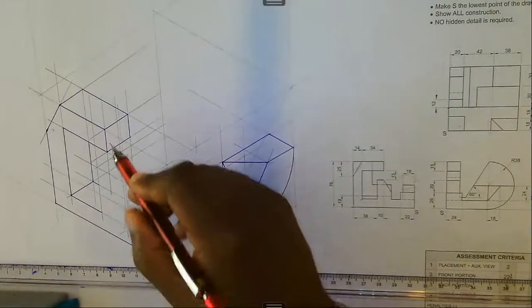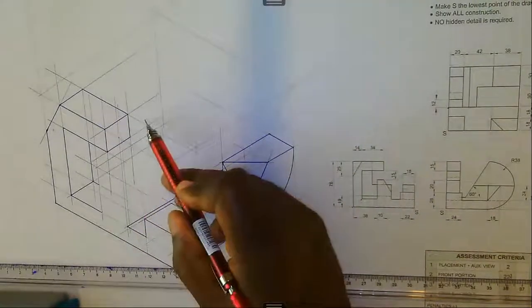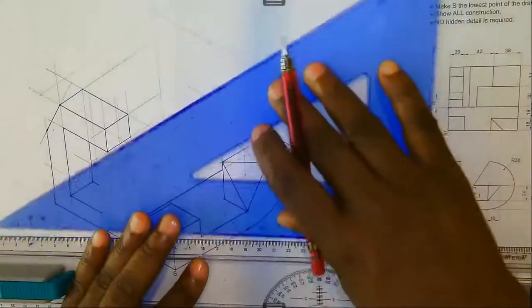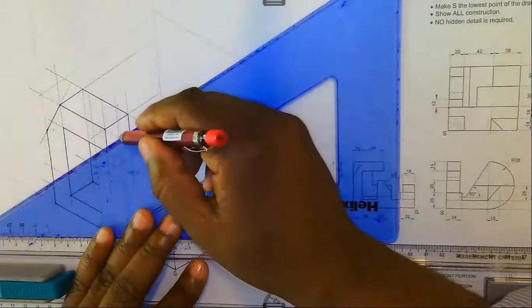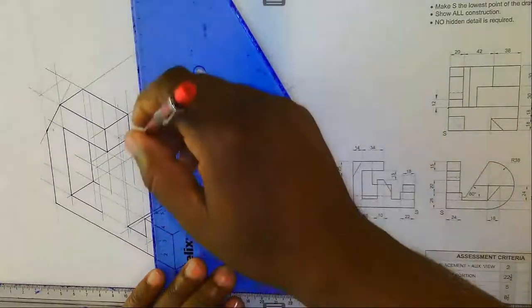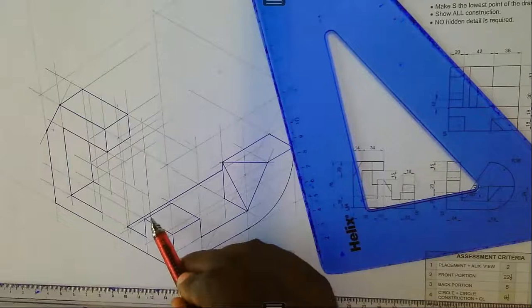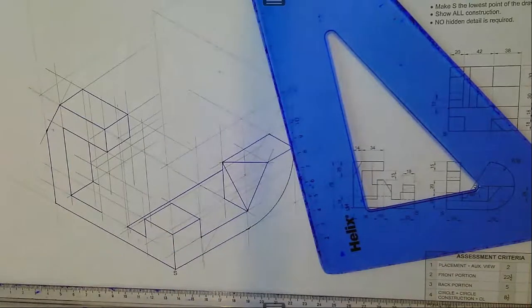If we take this there, we project it to the right. We should also be able to take it down, and we create also that 20 millimeter. So from here to there, it should also be 20 millimeters as well.